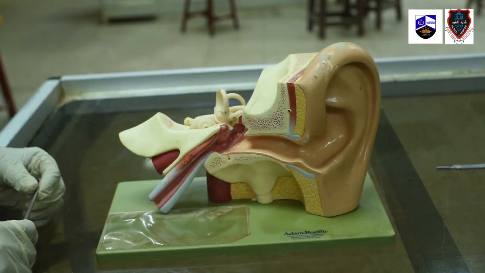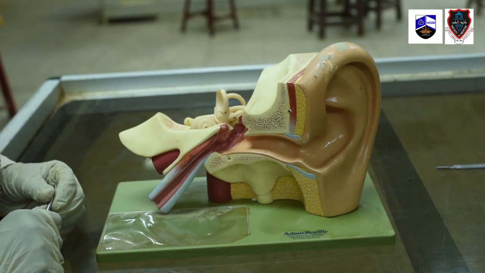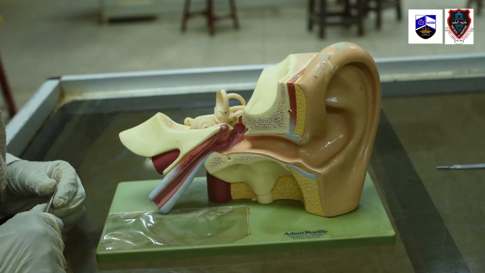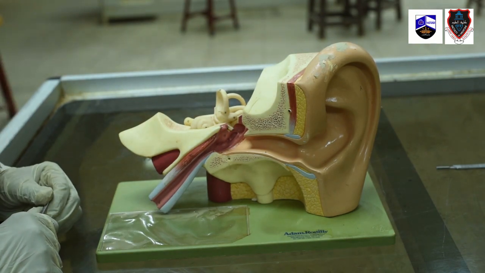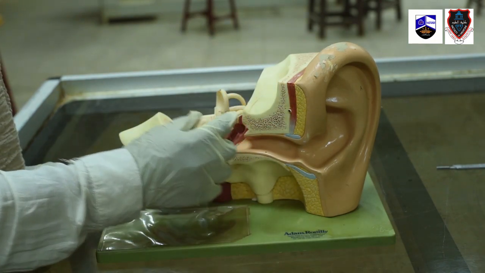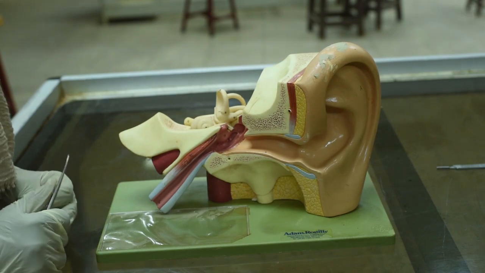By talking about the inner ear, we have finished our talk about the ear. Now let's recap what we have seen. We said that the ear consists of three parts: outer, middle, and inner part. And we have mentioned all the structures of the three parts.